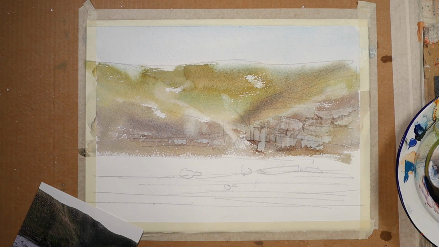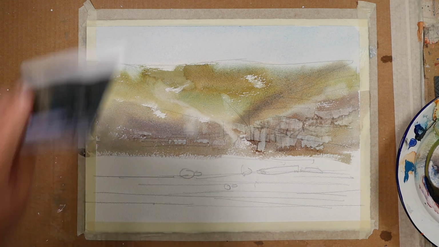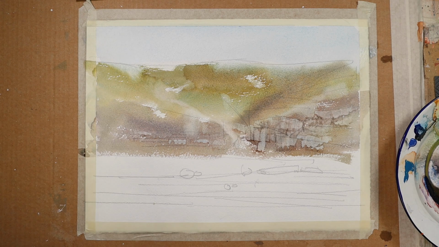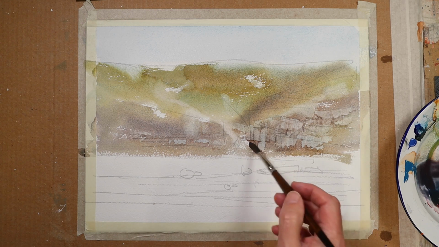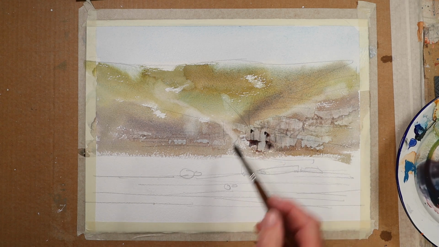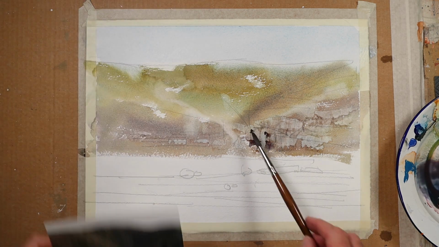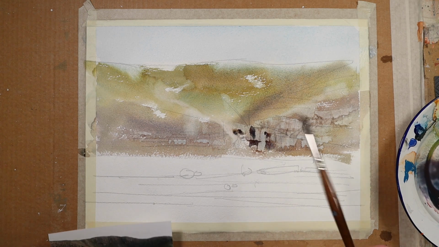Now I can just darken that area up a little bit, so what I'll do now, once I've scraped what I think looks like those rock formations, is take a little bit of dark paint. Perhaps I'll take my ultramarine blue and a bit of burnt sienna, and just in certain areas tap in. It's got to be worked wet in wet, this.